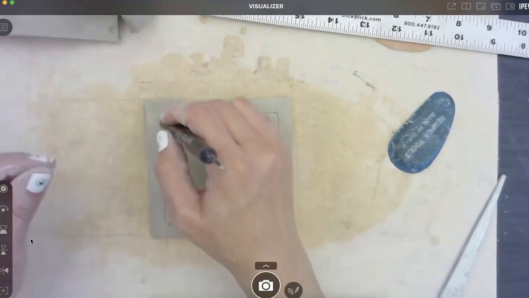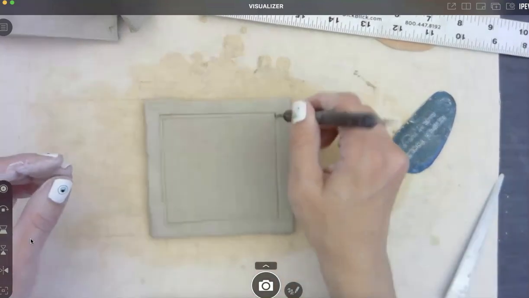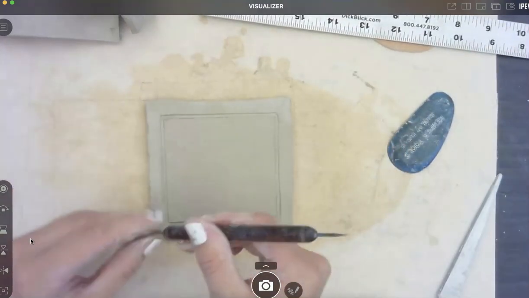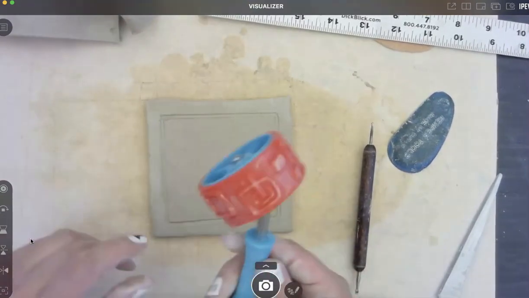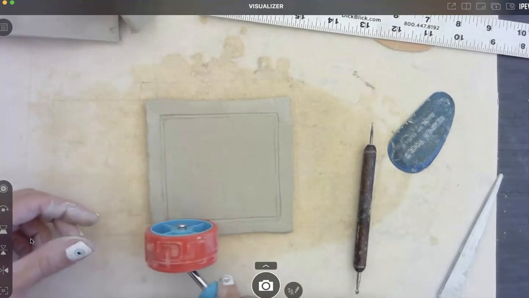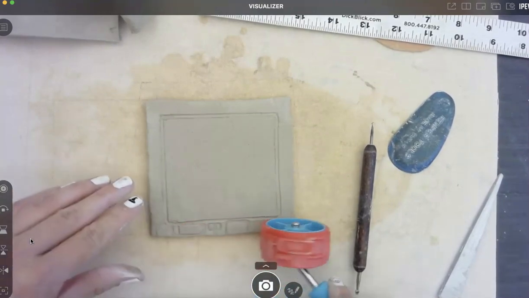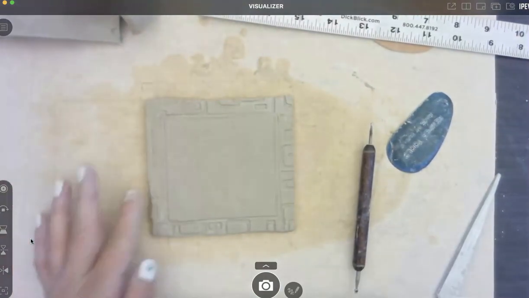If you want to make your lines a little deeper, let's say, I'm using this instead of a needle tool because I can get thicker lines. If I use a needle tool, I end up with thinner lines. So here is my texture roller, so I can carefully put it here on the edge and just create a design. Okay, I don't like how that part worked, so I'm going to smooth that back out.